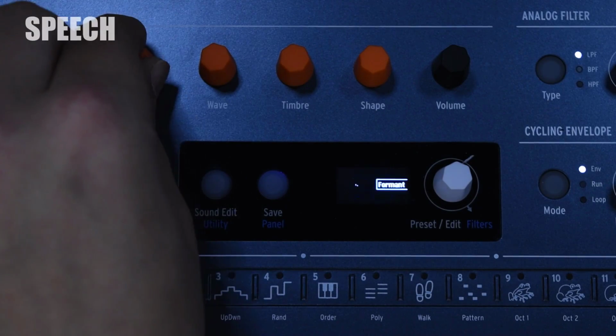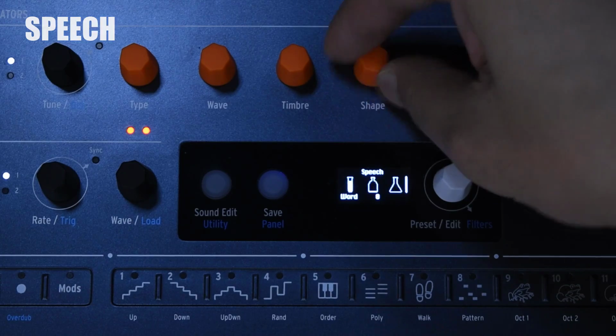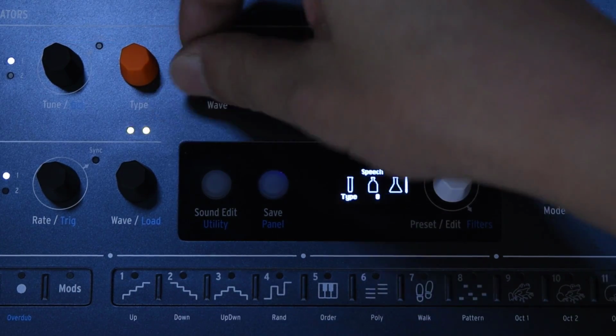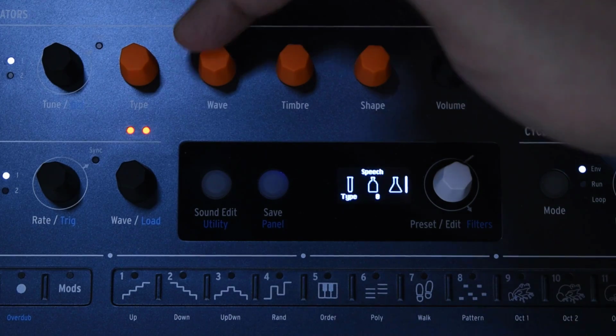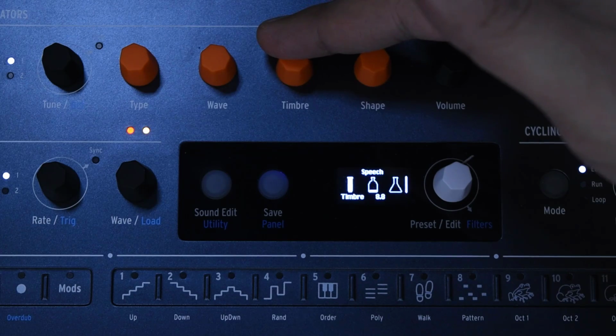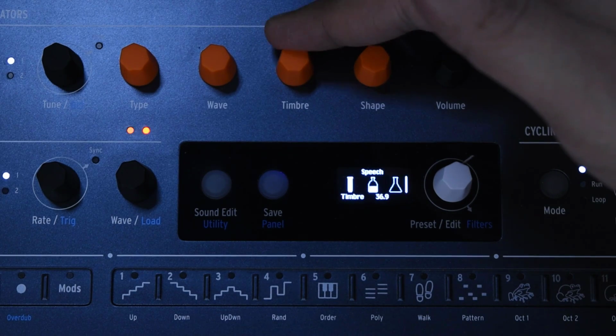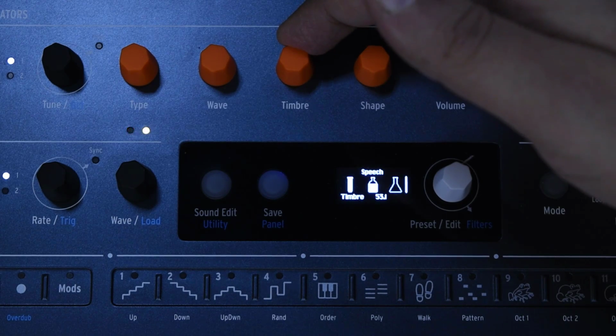Alright, so now it's time to talk about the speech oscillator. I'm going to go all the way down so we can all start from the same spot. Make sure that the oscillator 2 is off all the way down. And then I'm going to go to wave and I'm going to go all the way up. And on the timbre, I'm going to go to 50%. This is, in my opinion, the starting point for this oscillator.